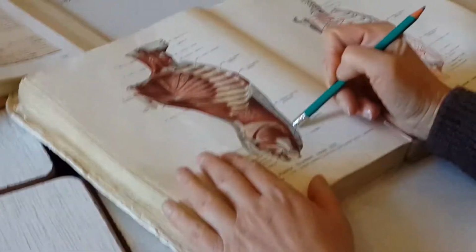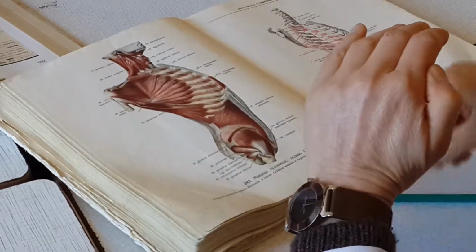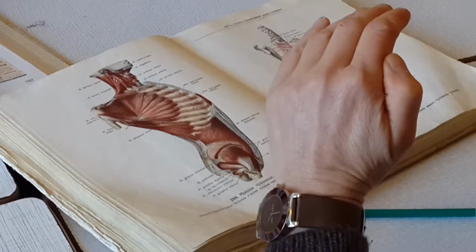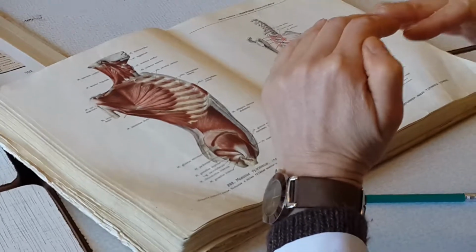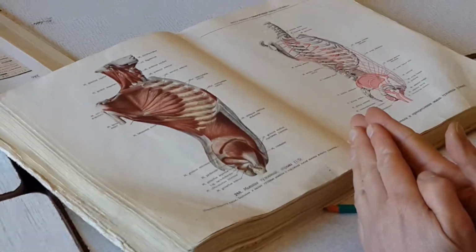Understand? The internal oblique abdominis muscle anteriorly also continues into the aponeurosis. This is white. And the aponeurosis of the right internal oblique abdominis muscle fuses with the aponeurosis of the left internal oblique abdominis muscle in the middle of the anterior abdominal wall. Understand?